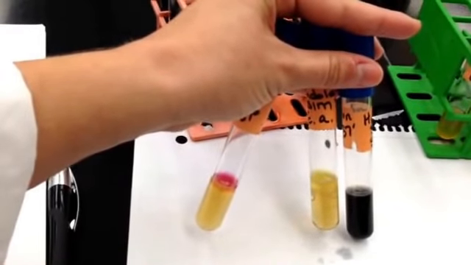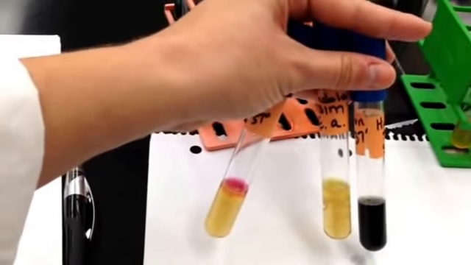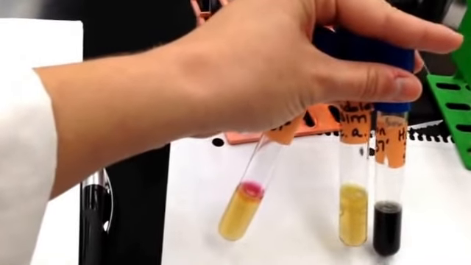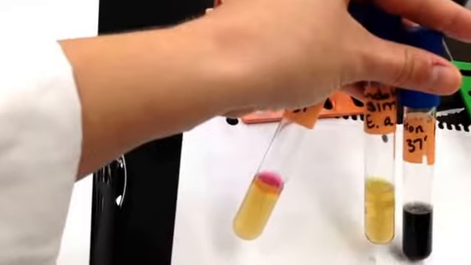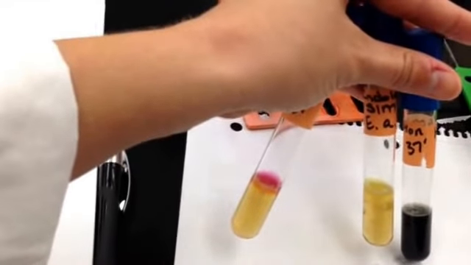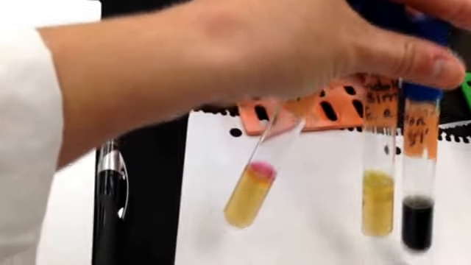Enterobacter aerogenes had no color change with the Kovacs reagent, this was the indole test.